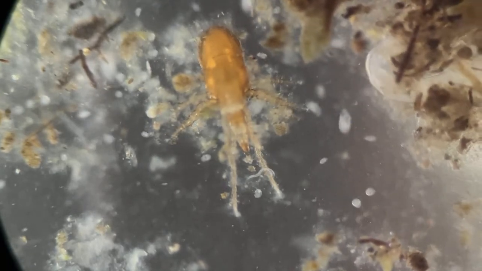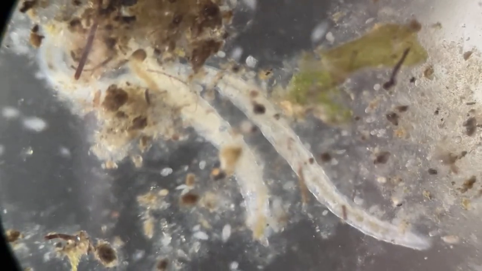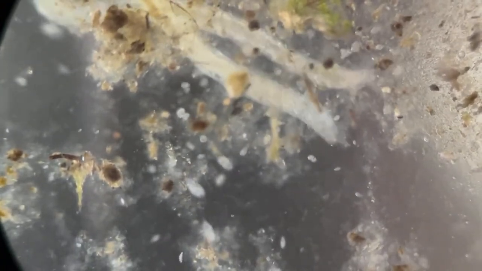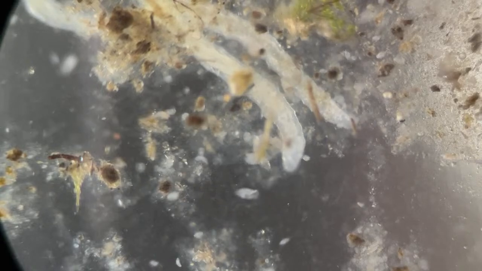The worm has started moving again, this bigger worm. I'm just waiting for it to straighten its body so that we can get a better view. There is adequate water there.